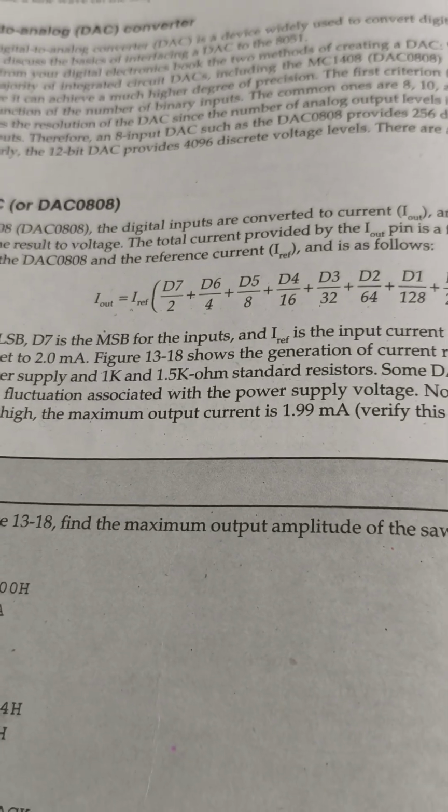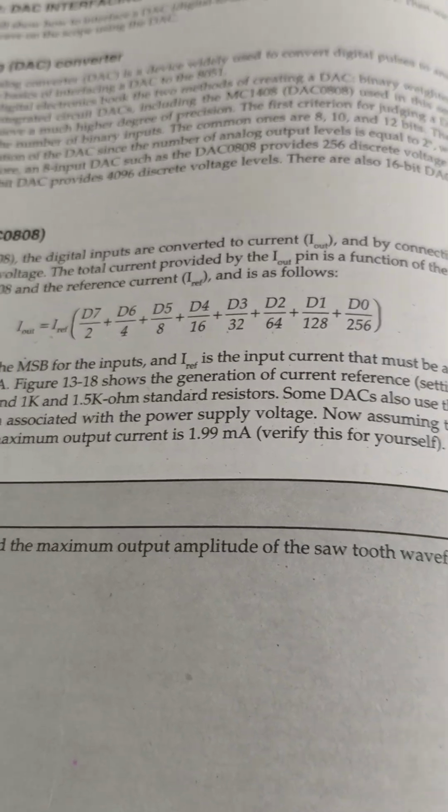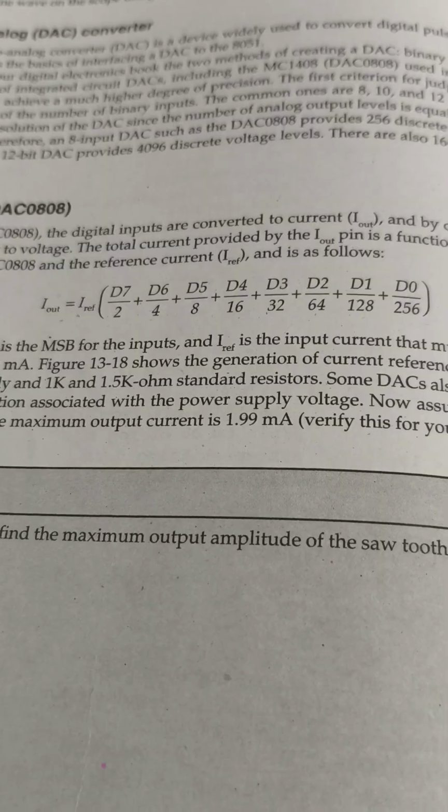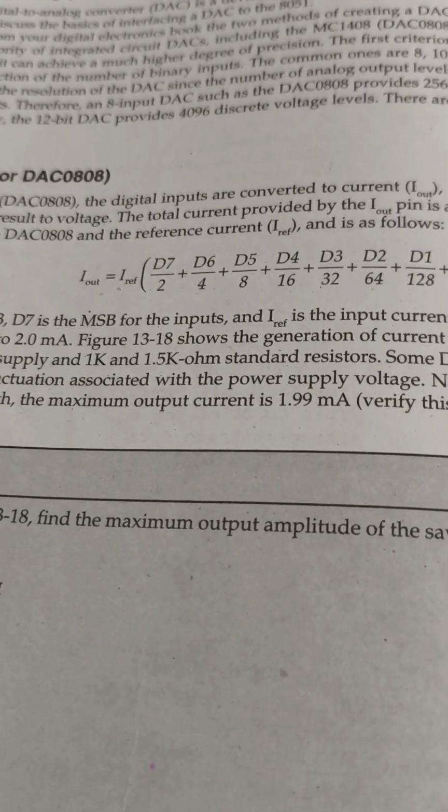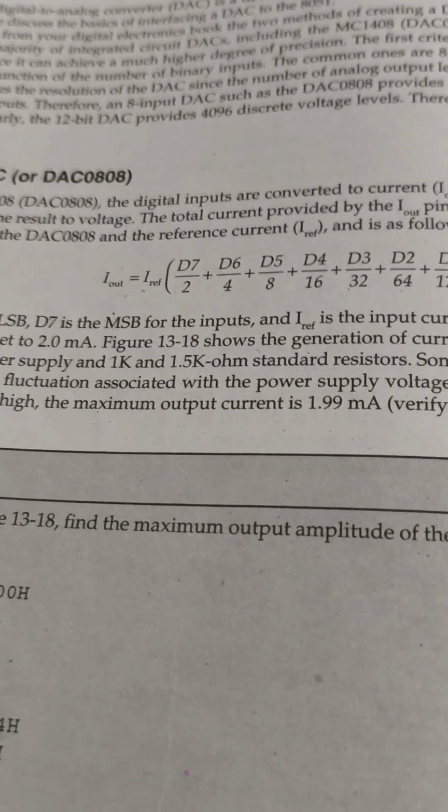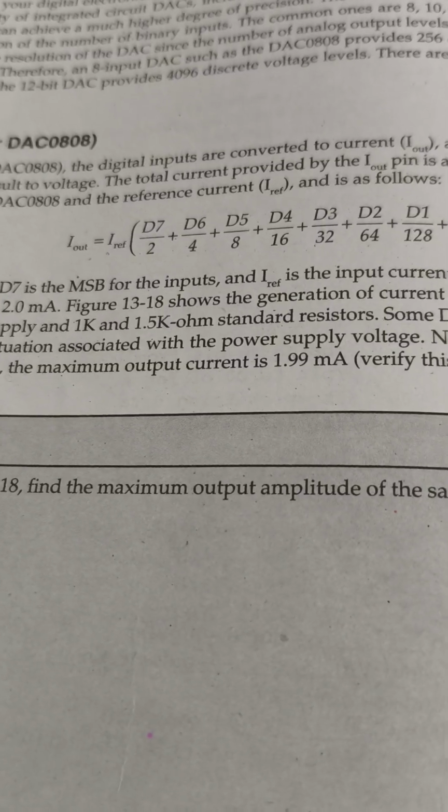That is, I out equal to I reference. Then this is the equation for how we can convert the digital data to an analog signal, the analog data or analog signal. That is how we can convert that.